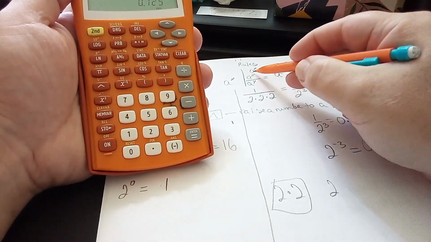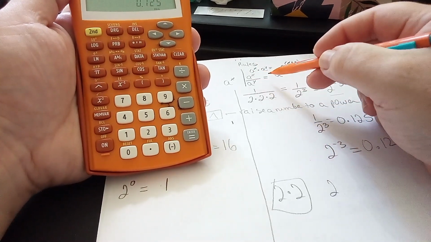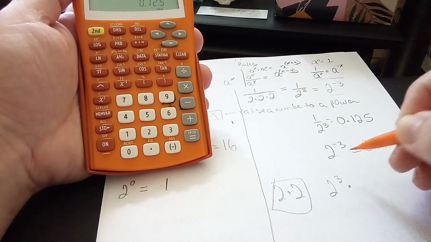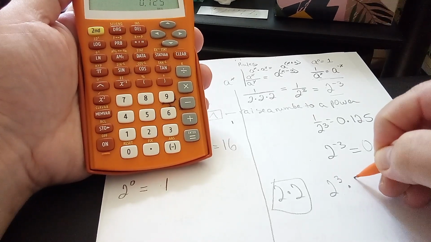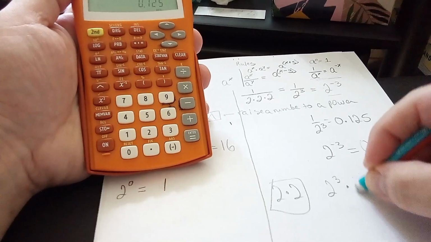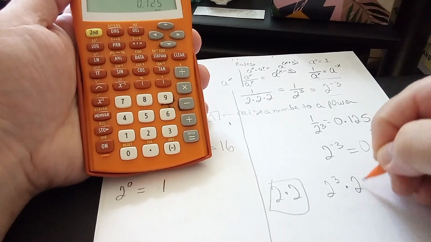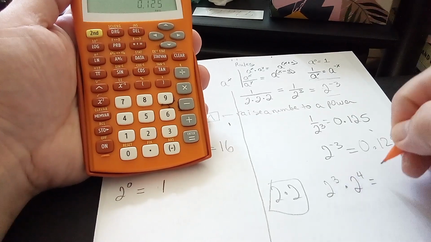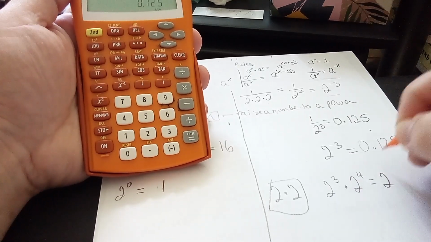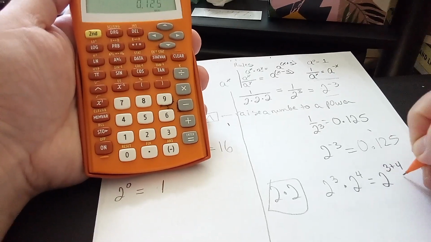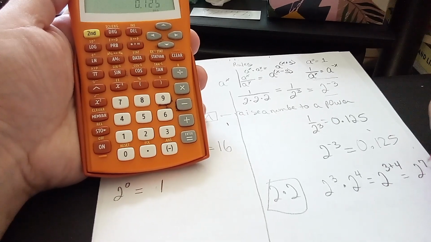Así que, por ejemplo, 2 al poder de 3 multiplicado por, perdón, tienen que ser las bases iguales, 2 a la cuarta potencia. Eso es lo mismo que sumar los exponentes: 2 a la 3 más 4, que es igual a 2 a la 7.